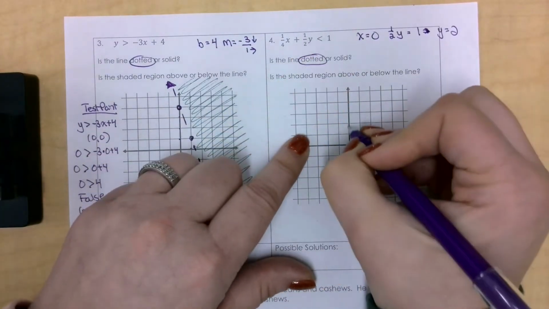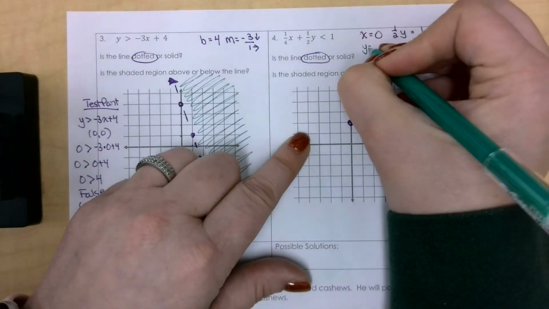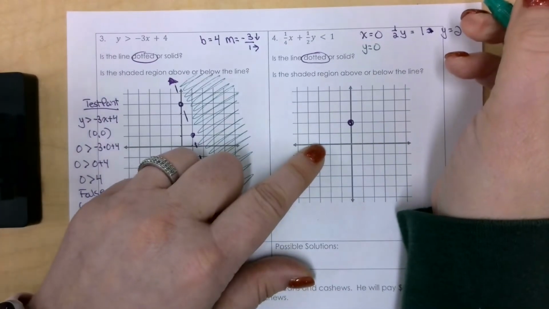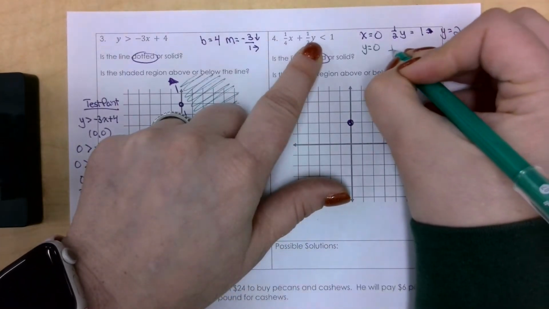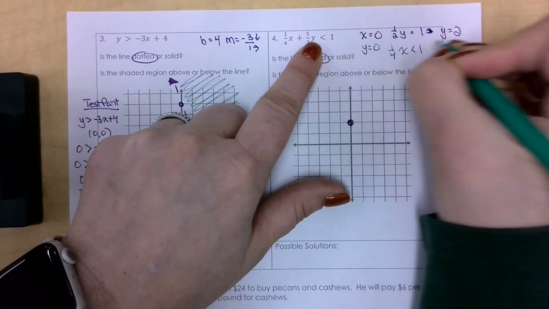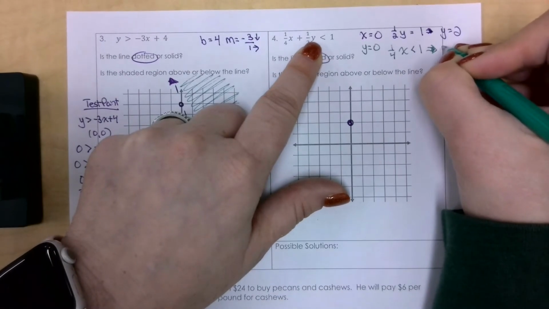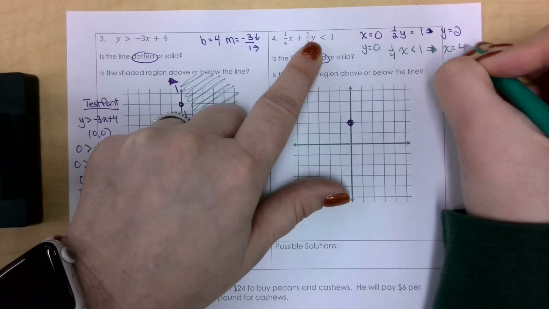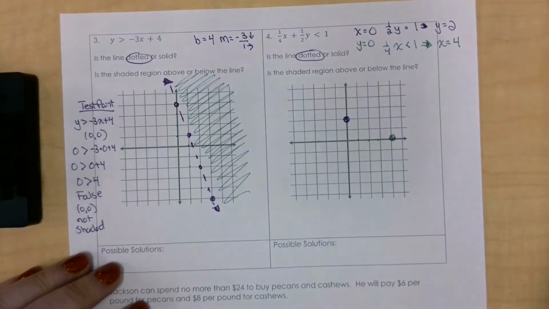So when x equals 0, y will equal 2. Now if y equals 0, or my x-intercept, I'm going to get 1/4 x is less than 1. Multiplying by the reciprocal is going to result in x equaling 4. So 1, 2, 3, 4.